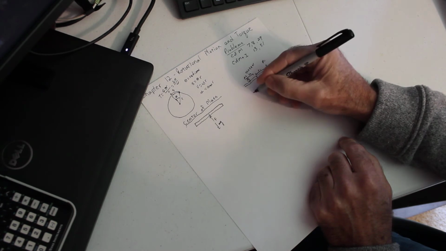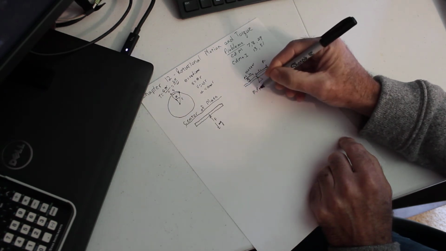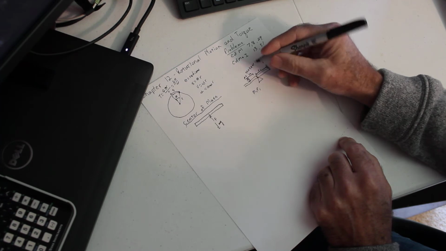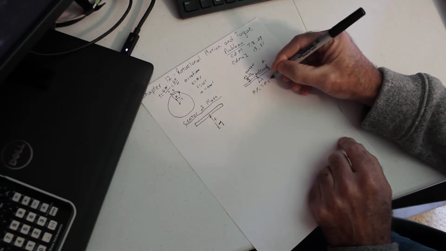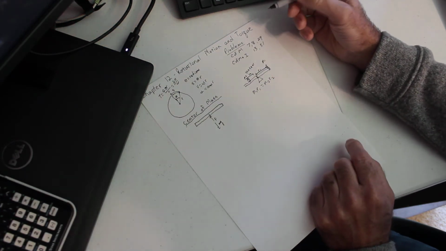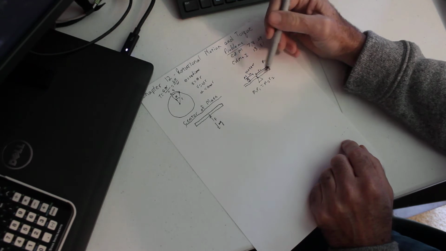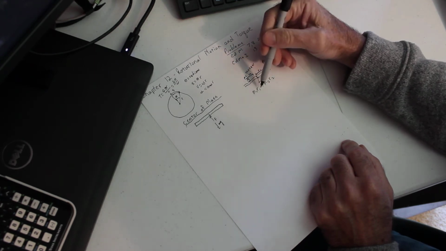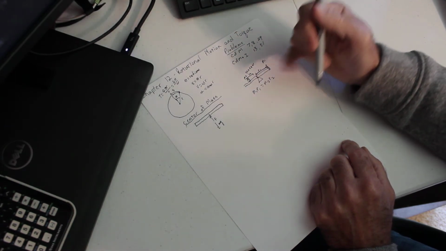And then from physics, M1 R1, the mass times the distance it is away from the rotation point, or the center of mass, has to be equal to M2 R2. So it's very easy. If you have more mass over here, you have to have a smaller radius. If you have less mass, you have to have a bigger radius.